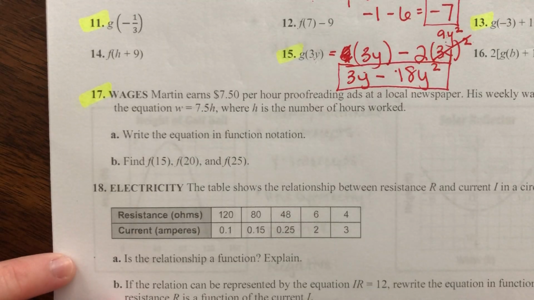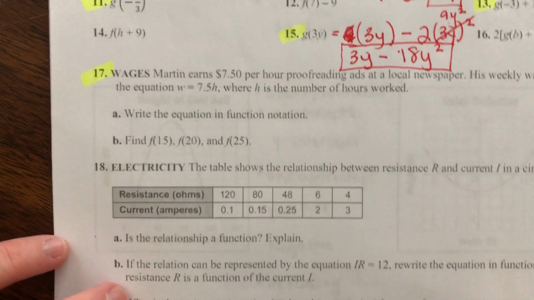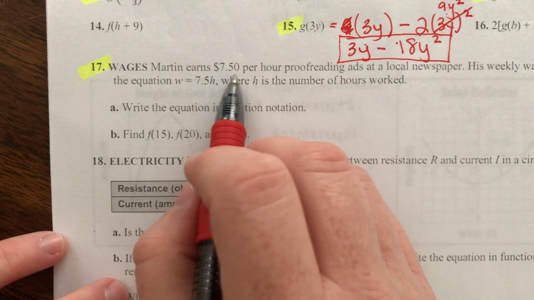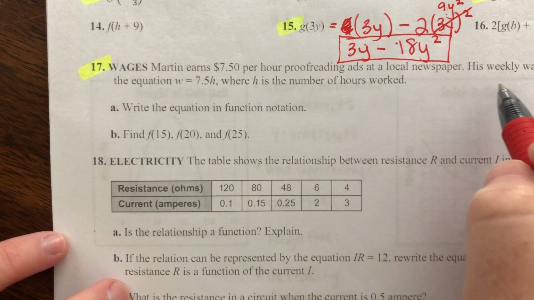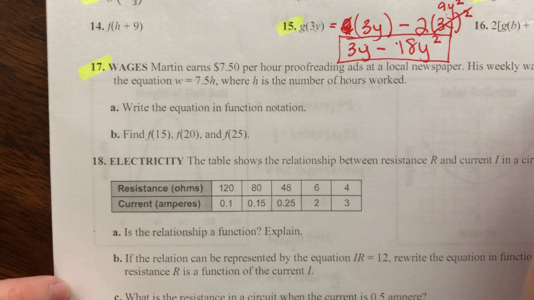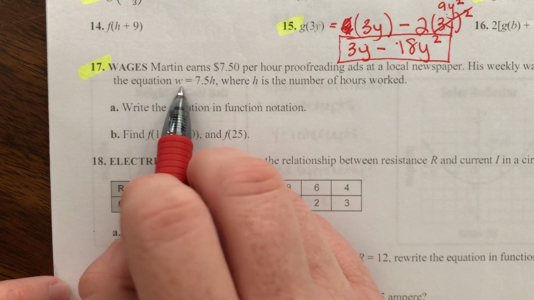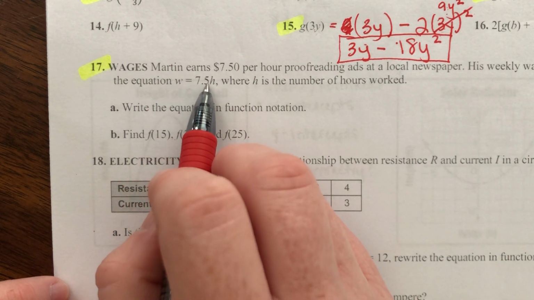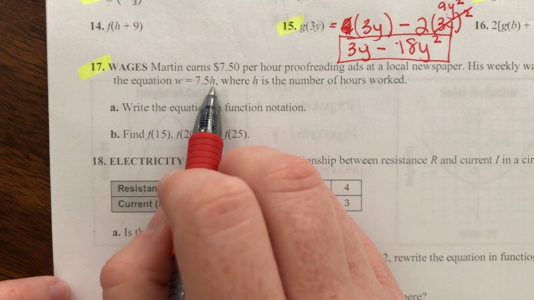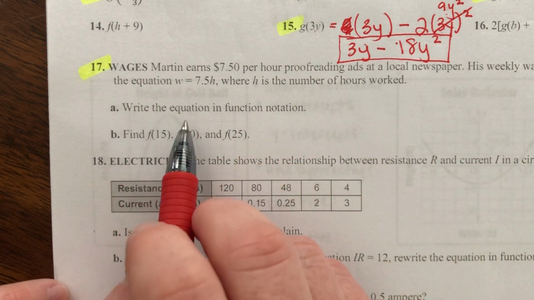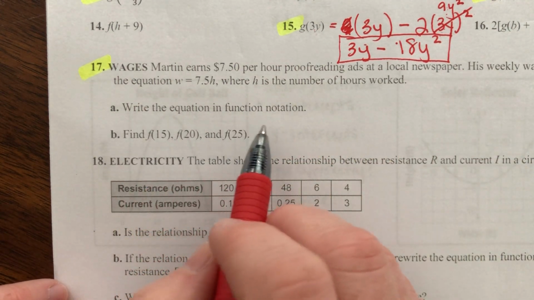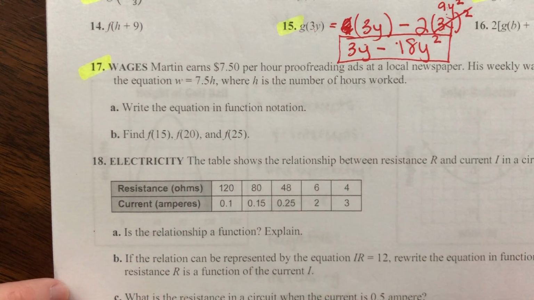Okay, then the word problem here, number 17. Martin earns $7.50 per hour proofreading ads at a local newspaper. His weekly wage, W, can be described by the equation: his weekly wage equals 7.5 times the number of hours he works, where H is the number of hours. A, write the equation in function notation.